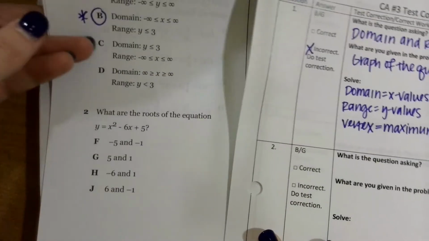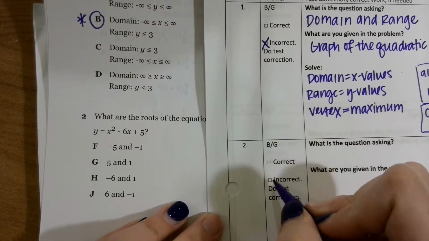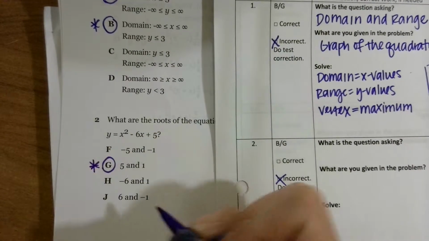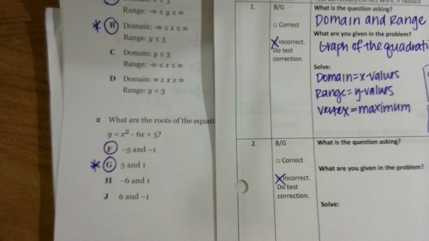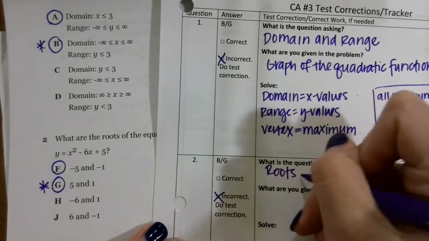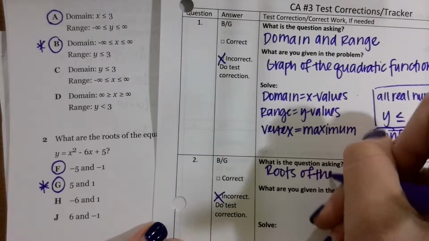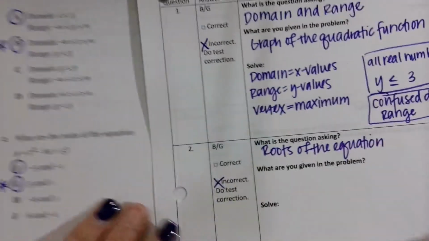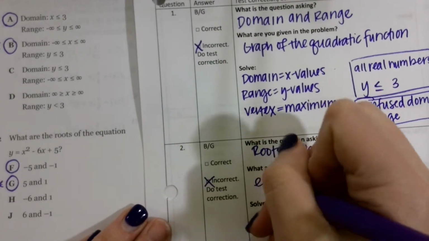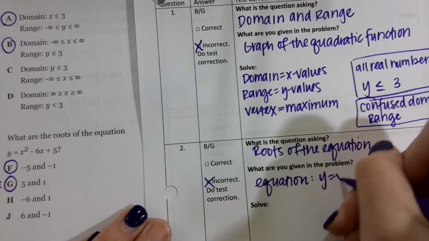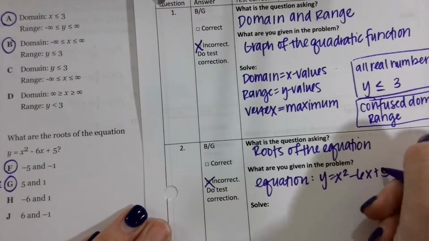Let's take a look at number 2. Number 2 says, what are the roots of the equation? Let's assume that I got number 2 incorrect as well. The correct answer is B or G. Let's say that I put F. Okay, so what is the question asking for? It's asking for the roots of the equation. What am I given in the problem? I'm given the equation: y equals x squared minus 6x plus 5.